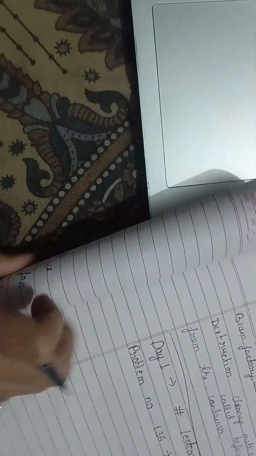Hello everyone. Today I am starting my Leetcode journey with my very first problem, with my own solution. First I read about it, and now I am explaining it to you guys. The problem number which I am taking is 136, which is known as Single Number.